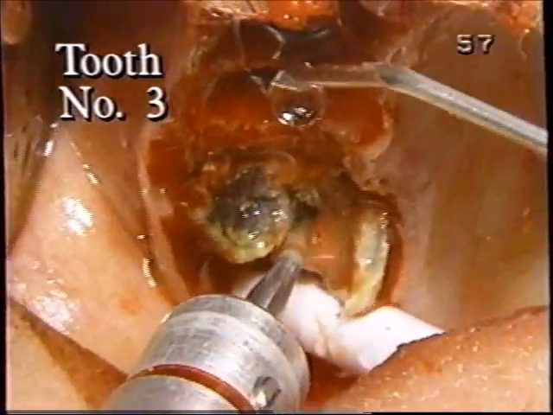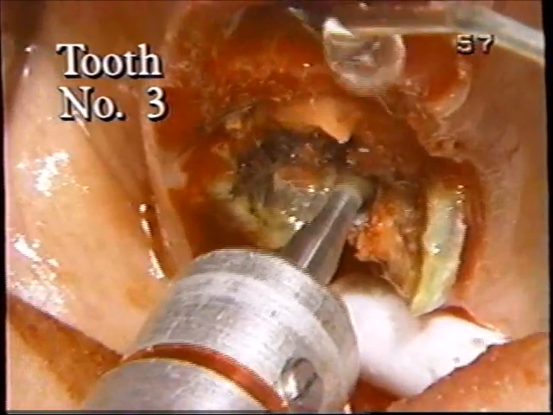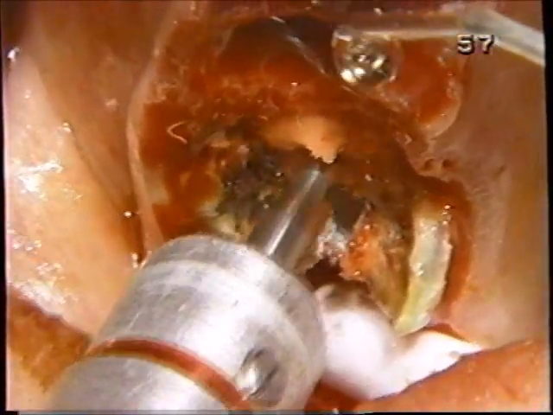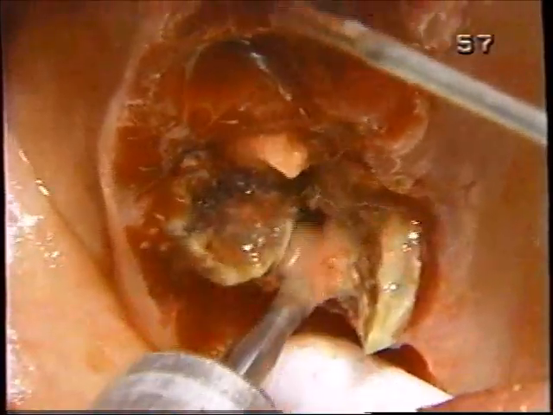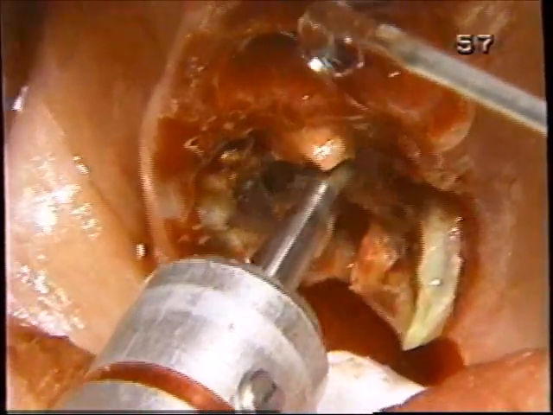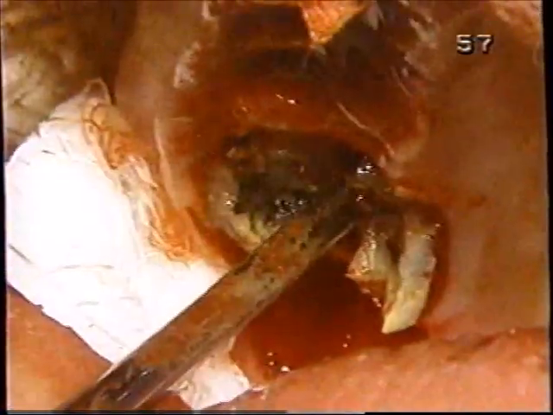What we're doing is cutting a dead tooth in half. I'm going through the furcation. I'm separating the palatal root from the 2 buccal roots, and I'm going to try to remove the buccals at one time and the palatal one intact.